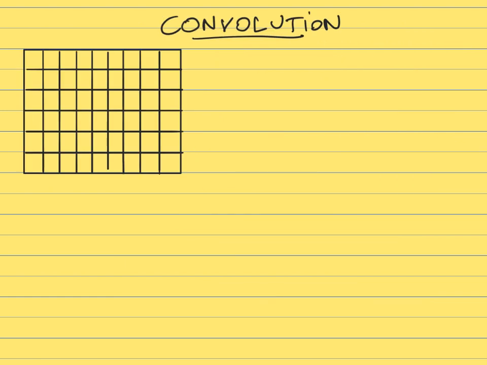So let's see an example of what a convolution is. For this, let's take a given image made of certain pixels, and each of those pixels will have a given color or a given luminosity based on the value of each pixel.